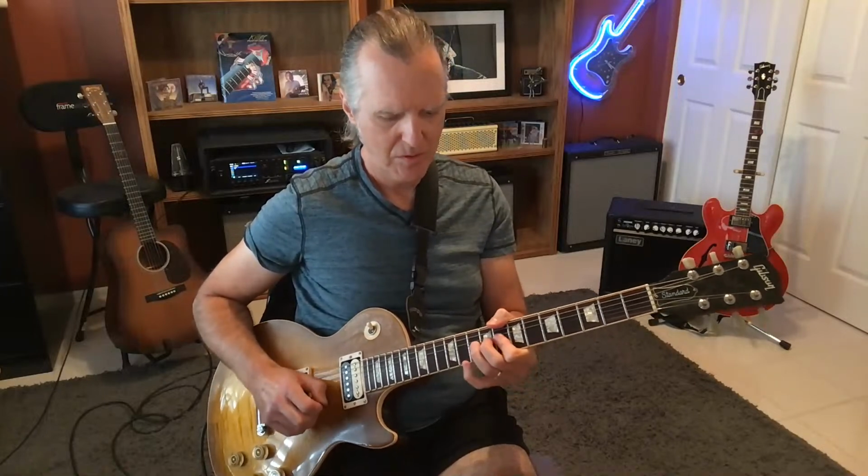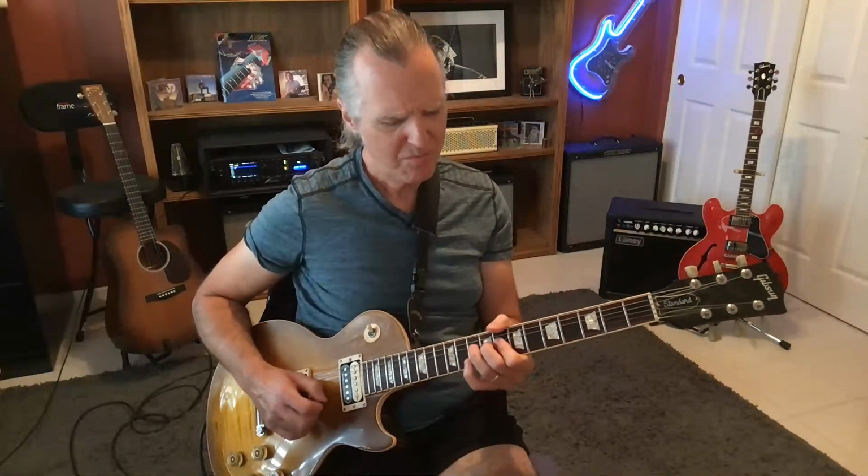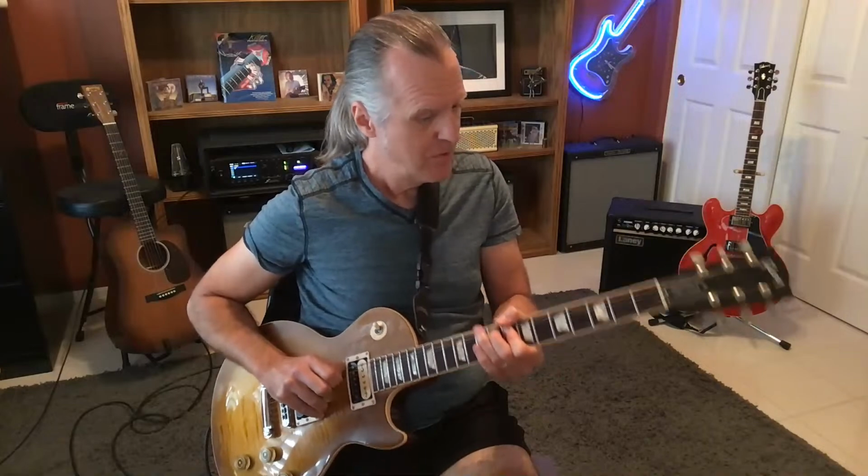D Mixolydian. See how it fits over that? It follows the chords really nicely.